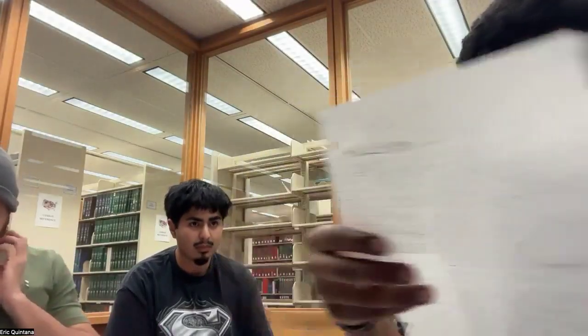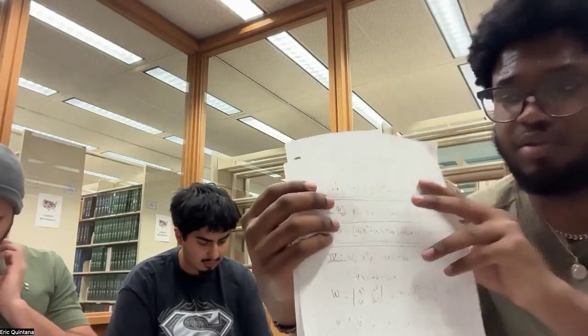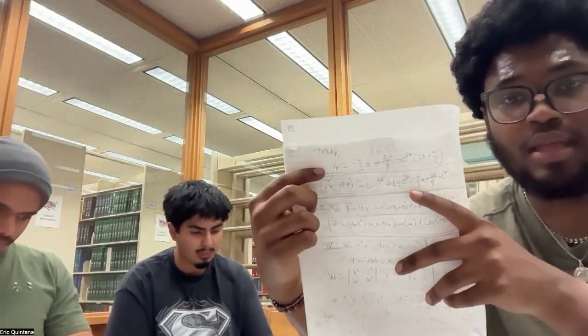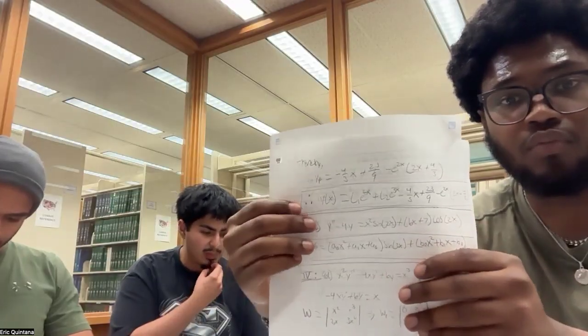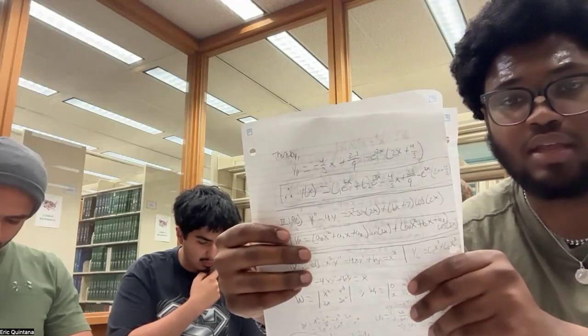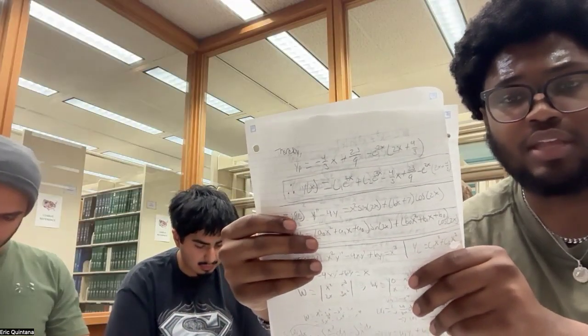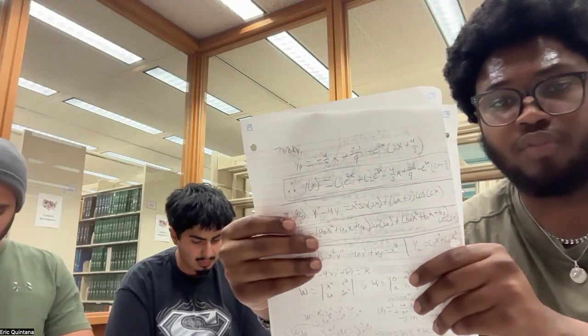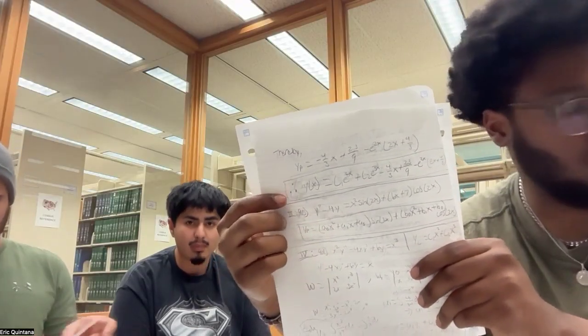And then after that, putting the yp1 and yp2 together, you end up getting -4/3x plus 23/9 minus e to the 2x, parentheses 2x plus 4/3.